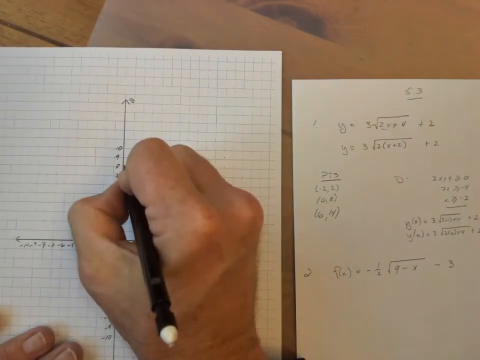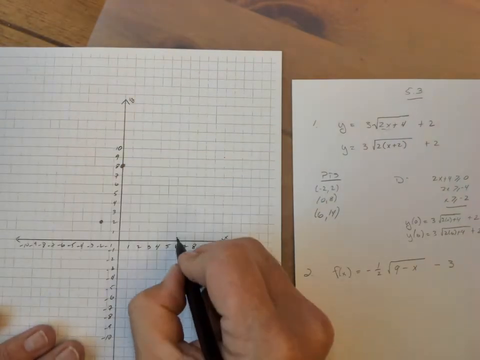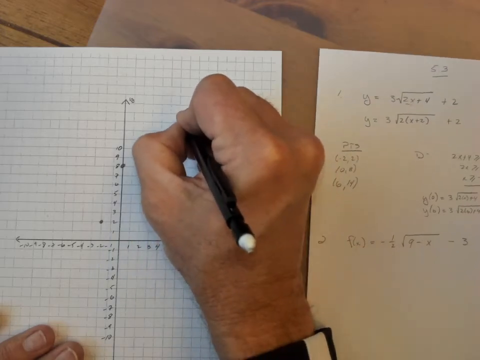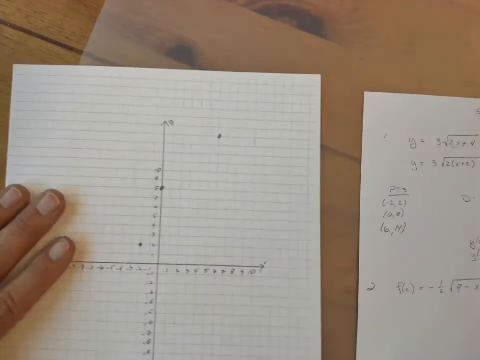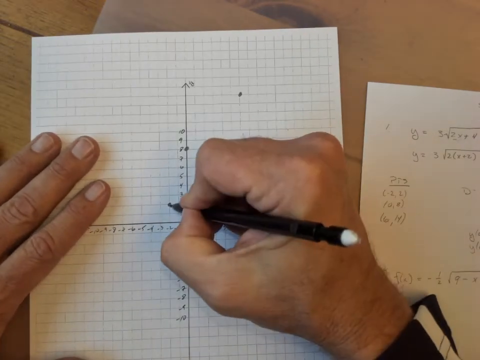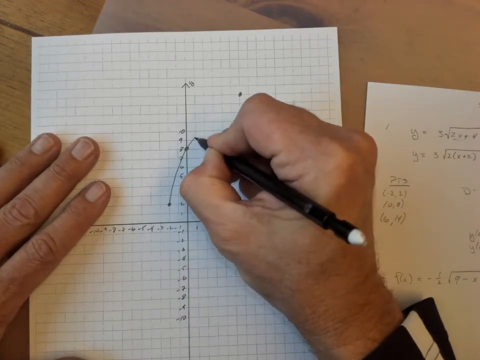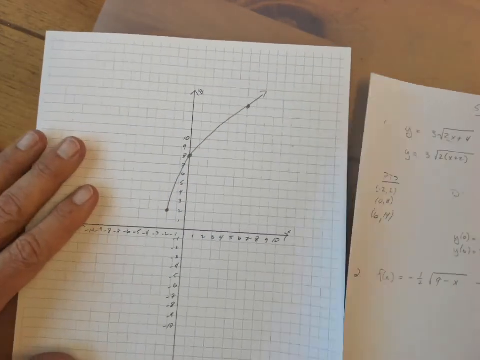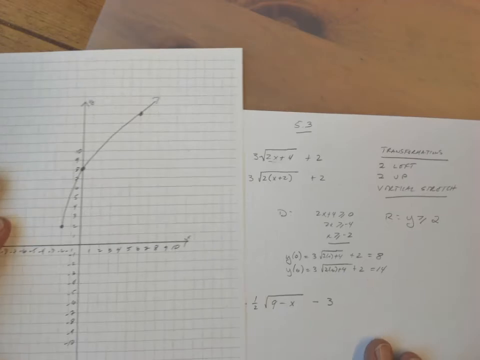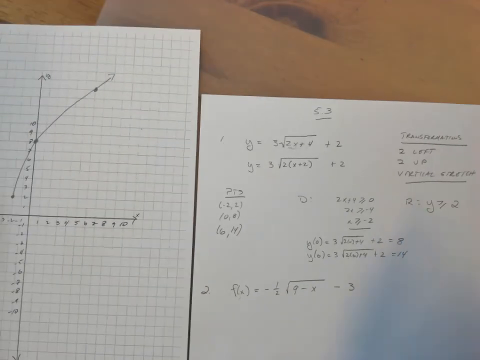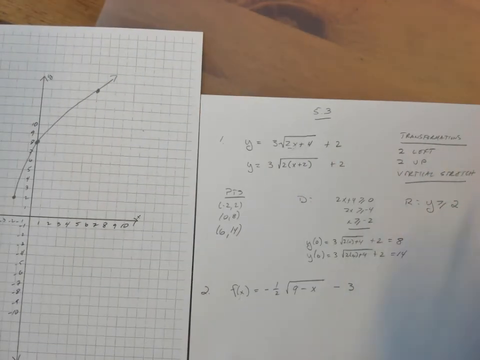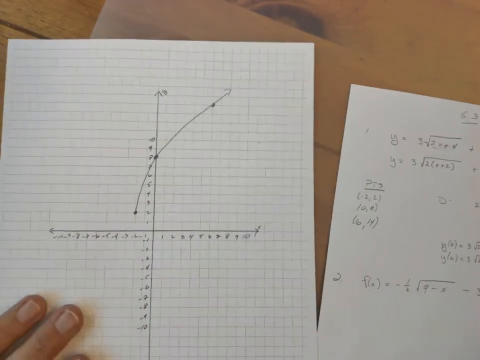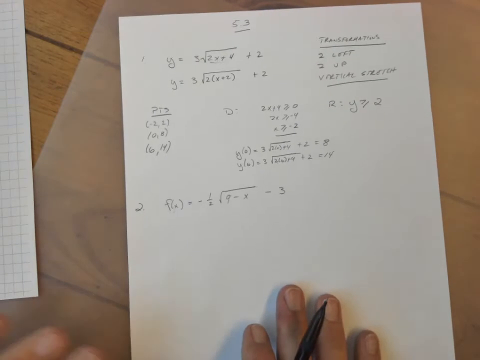So here I have 0, 8. Then if I go out to 6, going up, there's 10, 11, 12, 13, 14. And so you can really see the steepness here with a couple of other coordinates. And so this really allows me to be more accurate with our graph. So you can really see the steepness that we talked about with our vertical stretch. So there we've got our 2 to the left, 2 up, our vertical stretch. There's our domain and range, a few points, and there's our graph. All right, let's look at one other one.